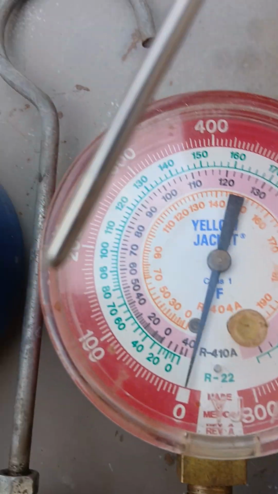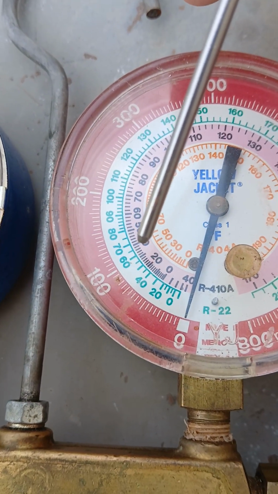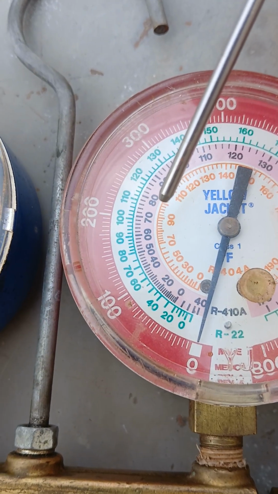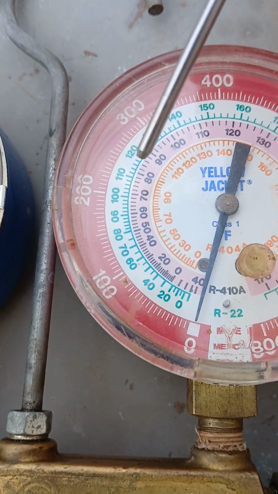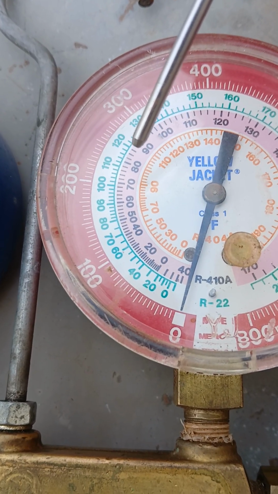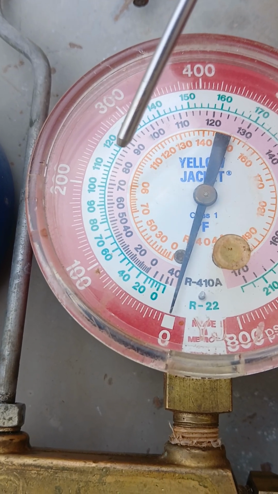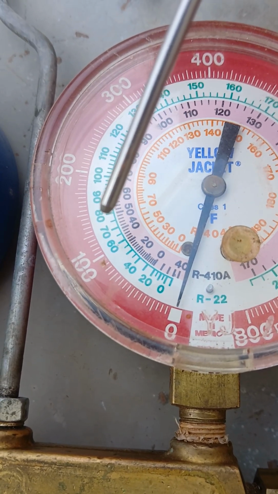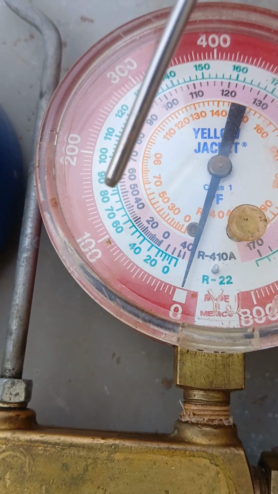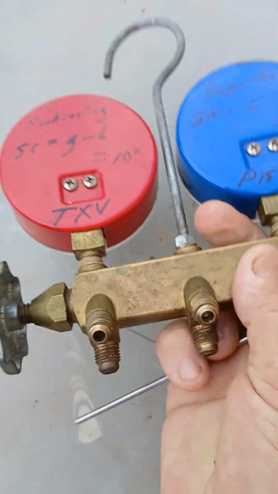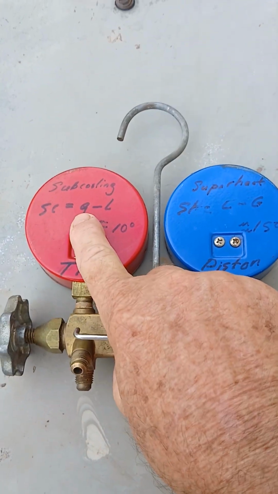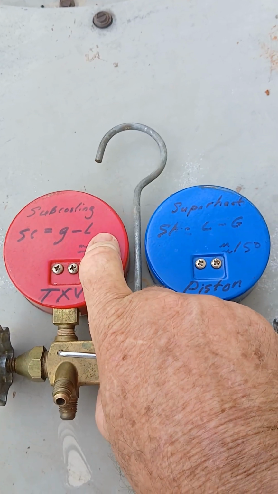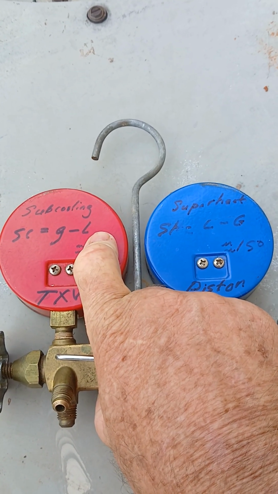So for instance, let's go back over here, say the pressure were 75, it would be around the 80 mark. We would take 80, and say the line temperature was 70 degrees.